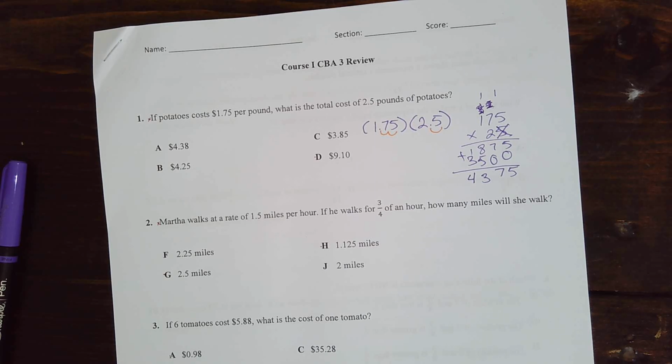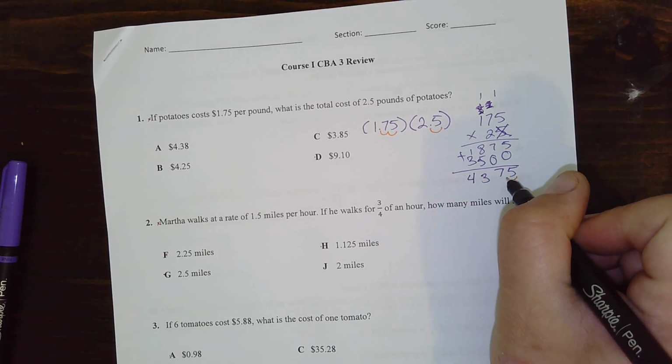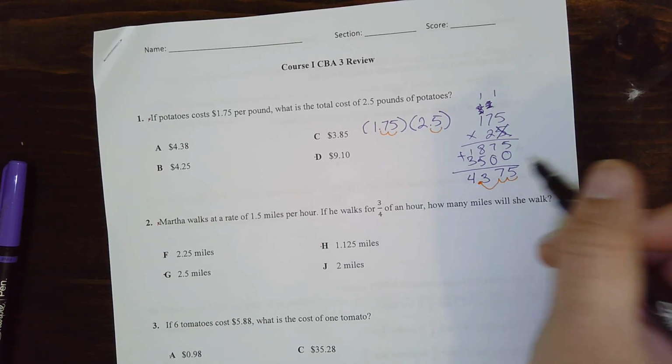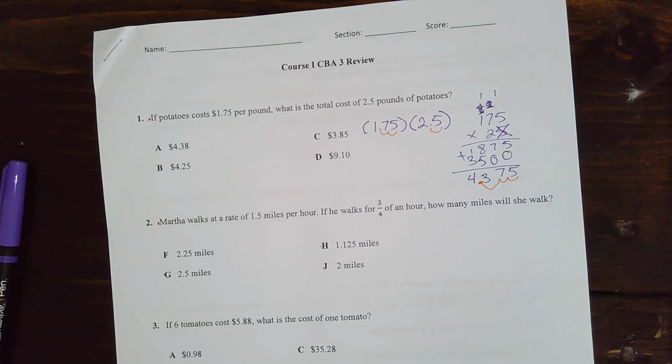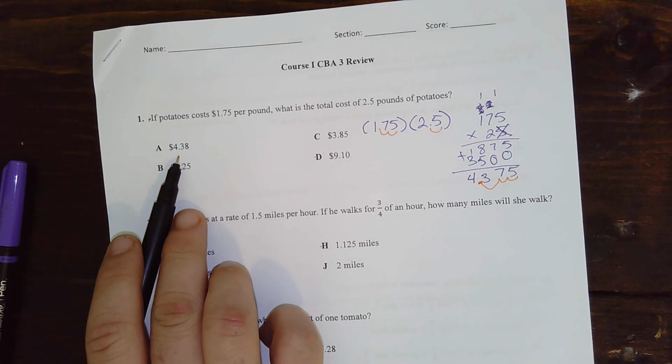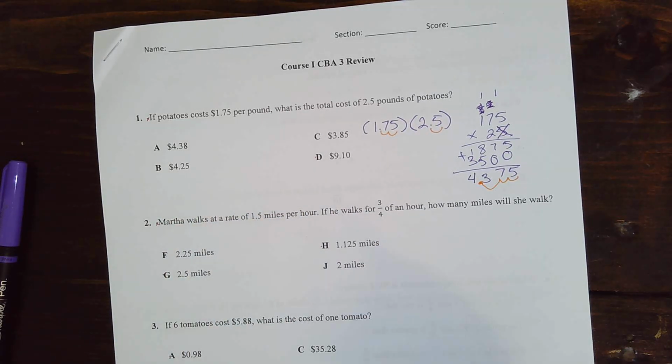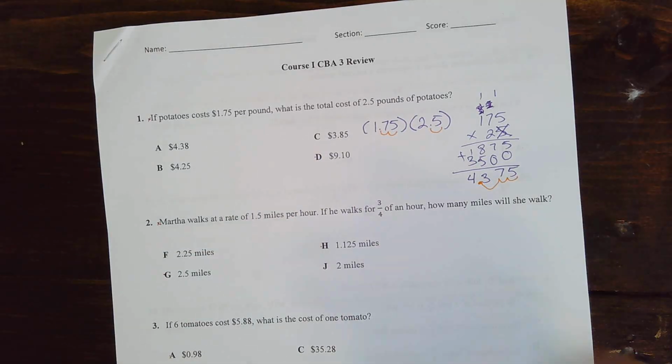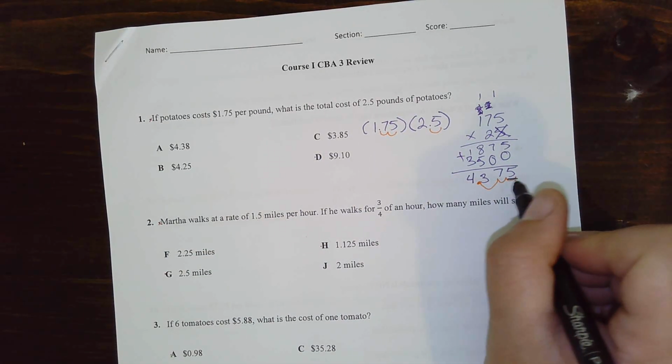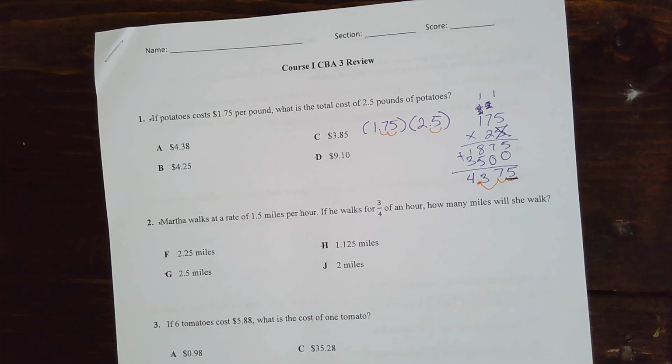We get 5, 7, 13, and 4. And then we're going to swing that decimal over 1, 2, 3. So really what we have here is $4.37. But you're going to notice that our answer choices don't really have that. When this happens, you look at the last number. There's a rule here where if it's 4 or less, you let it rest. If it's 5 or more, you add 1 more.